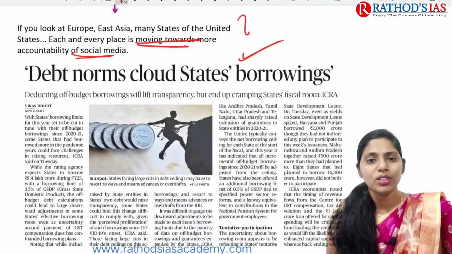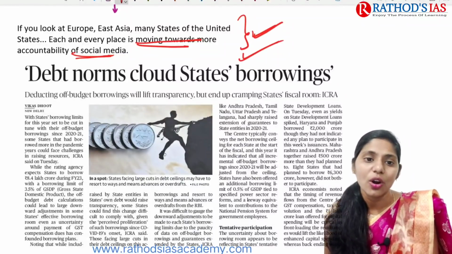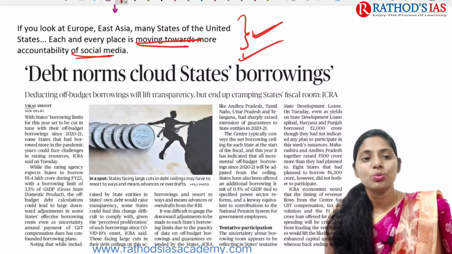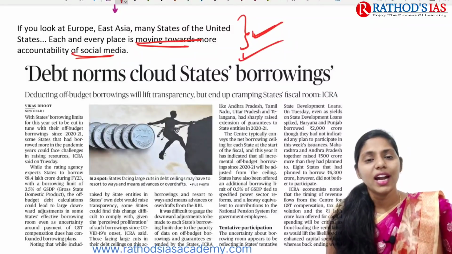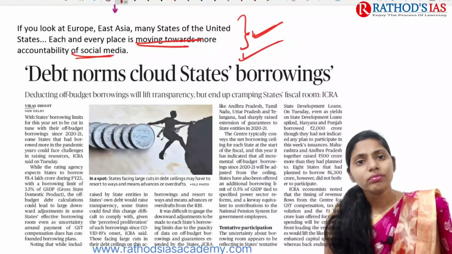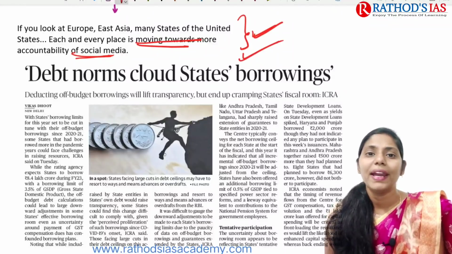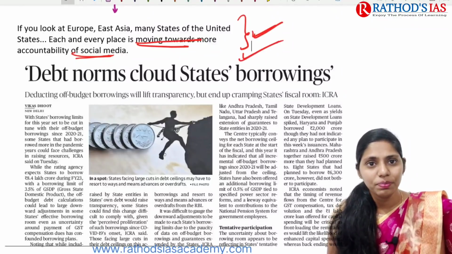Here you can talk about case studies like the United States, what it is doing, East Asian countries, what they are doing, and even European countries, what steps they are taking, especially to move towards more accountability. In the same way, India should also come up along those lines, and we can take some steps to increase accountability and to maintain the privacy of information of the people.